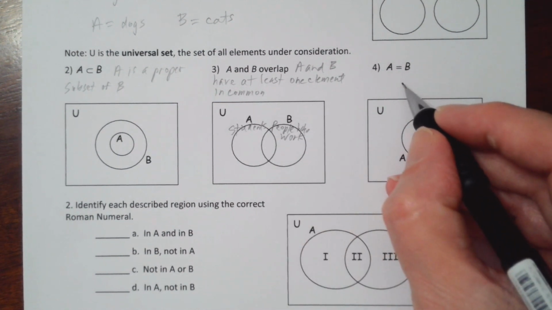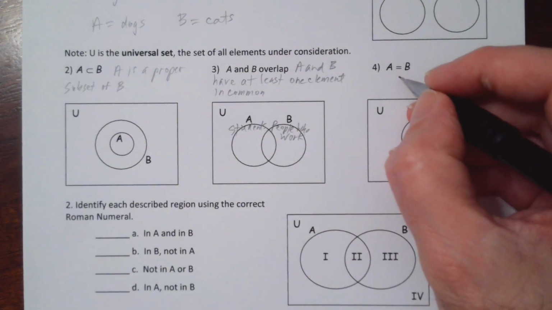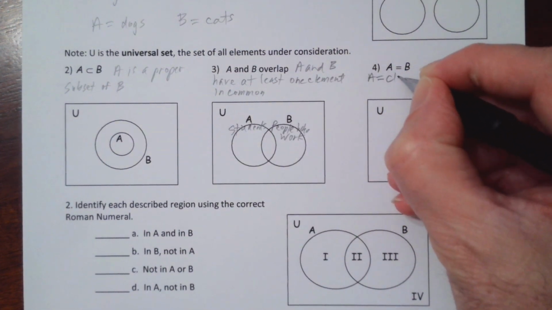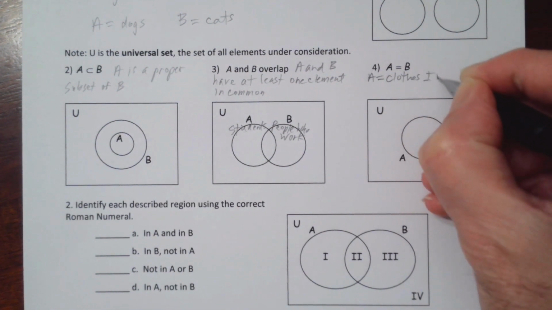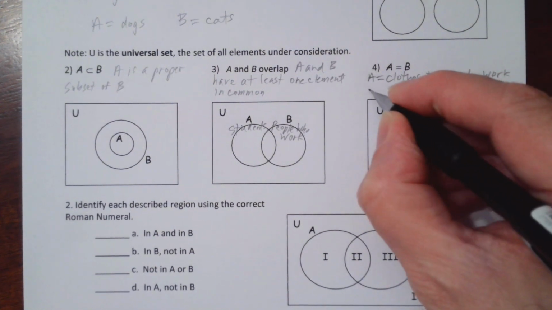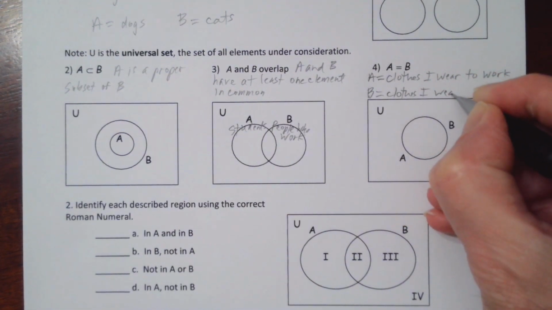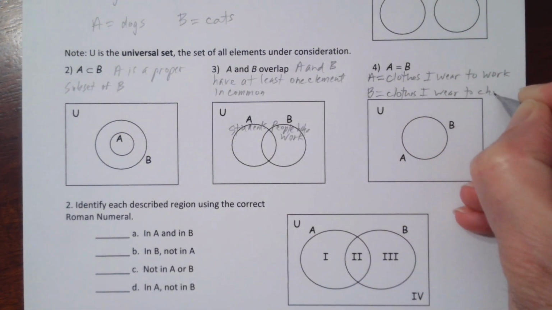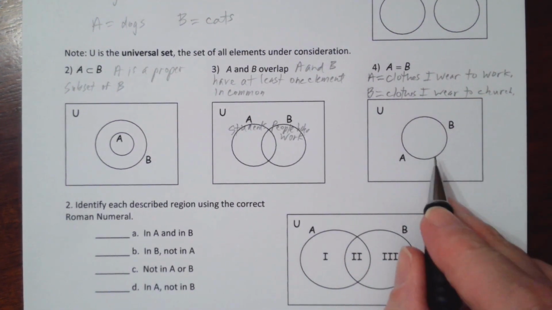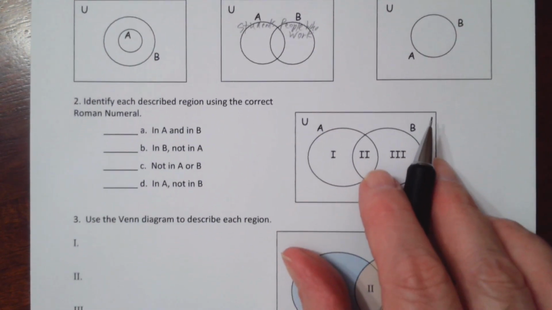We also have when A is equal to B. You almost have to get creative on this one. So A equals the clothes I wear to work, and we'll say B is equal to the clothes I wear to church. So they're pretty much the same set of clothes. This relationship, when they're equal, is not all that interesting. All right, let's move on.